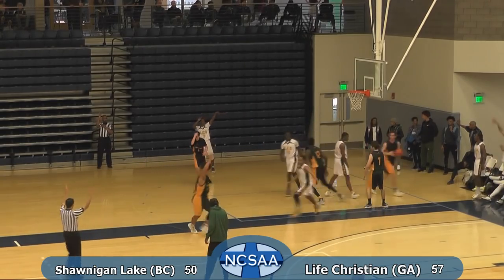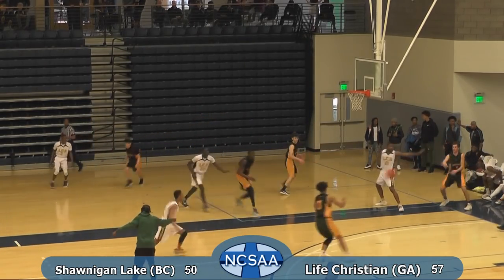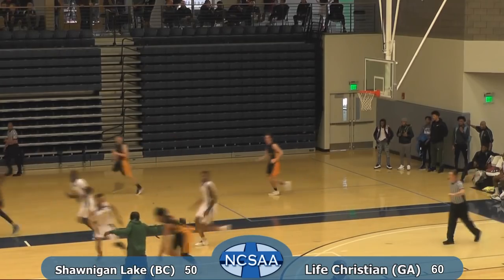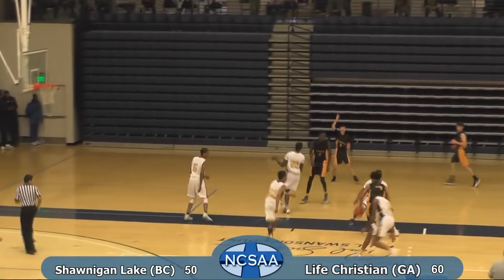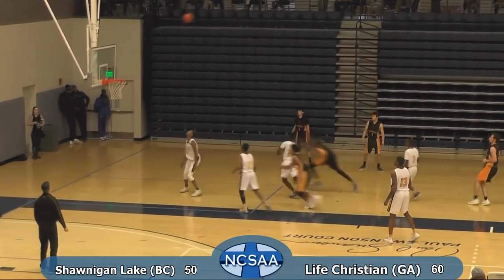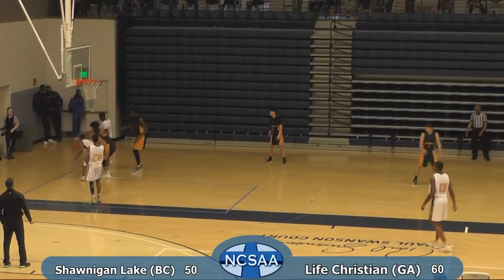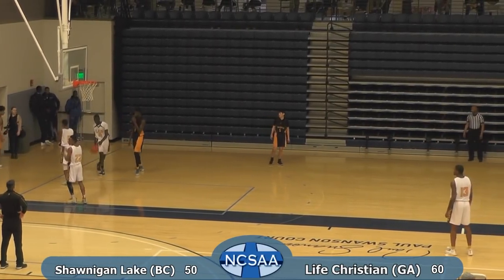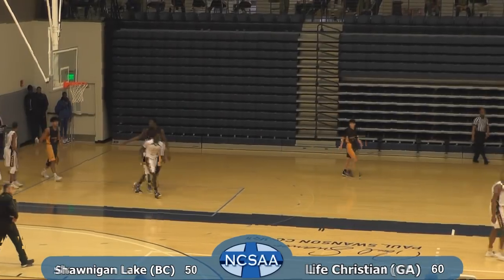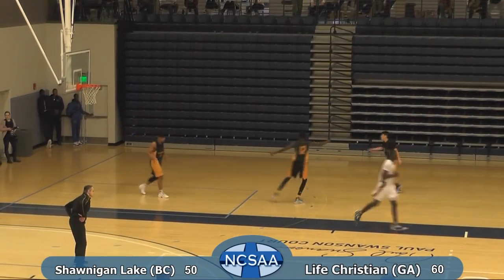Three ball on the wing, and that's good again. And again, it's Kendarius Gist with the triple. Now 60-50, up to a 10-point lead with 1:19 to go.